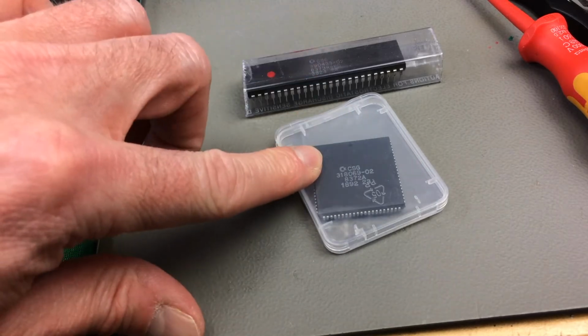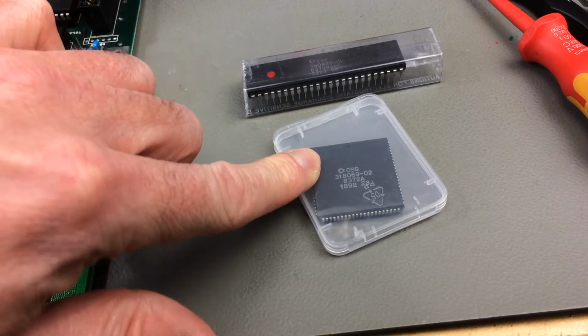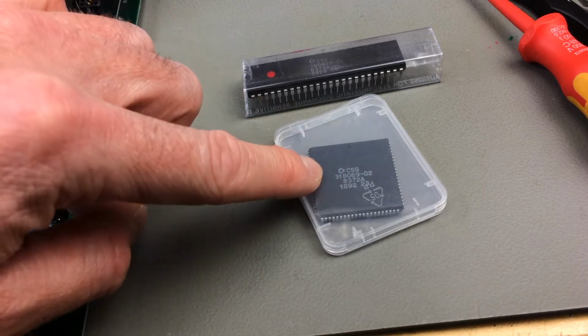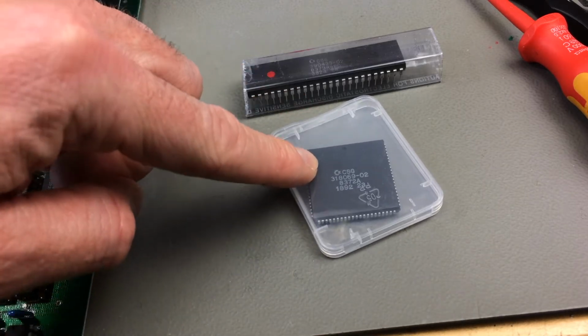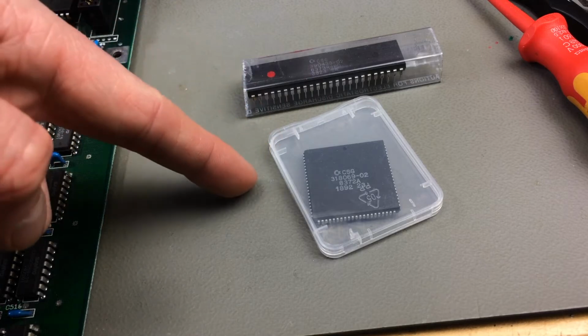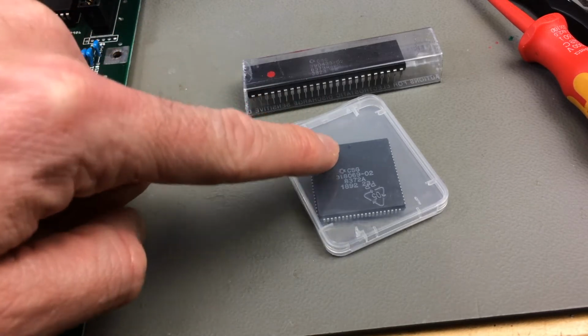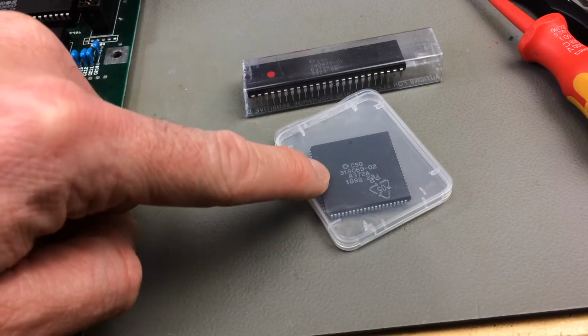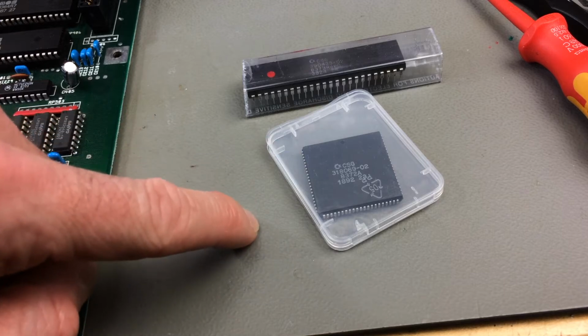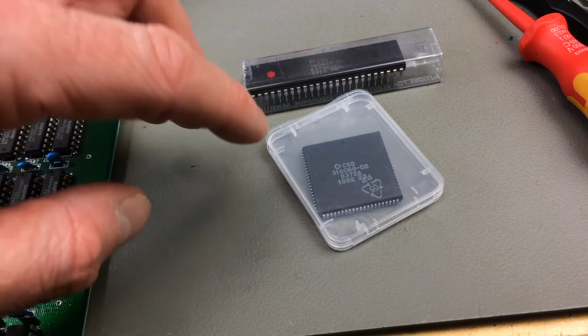You can use 8375. I think the A version is pin compatible, whereas the 8375's later models are not pin compatible with this. So make sure you get the right chip for the right board that you have if you want to upgrade.